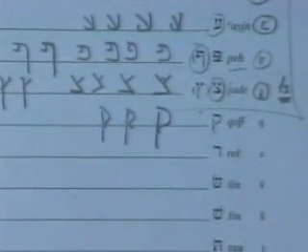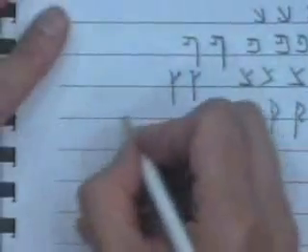Qof. Here's a Hebrew word I remember seeing.